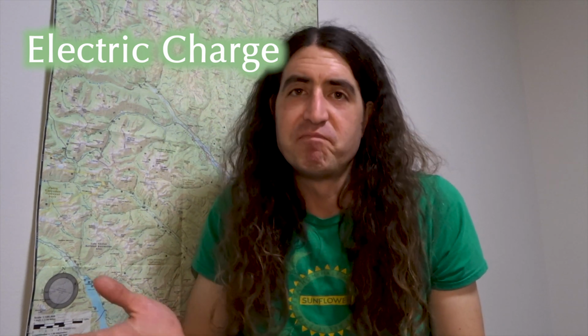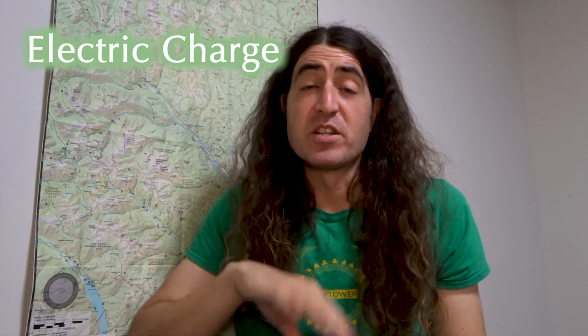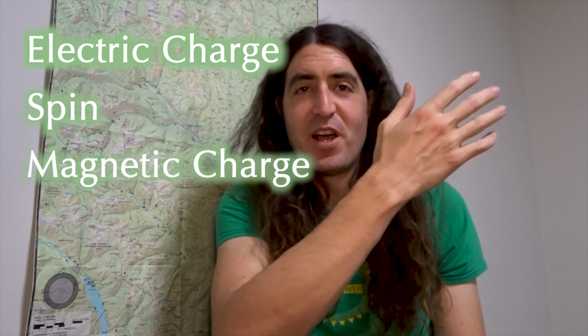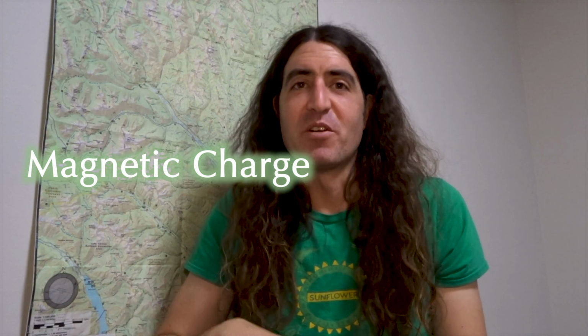Electric charge is something that's pretty clear to most people. Opposite charges attract, similar charges repel. When electric charges move or spin, they tend to generate magnetic fields, right? So from electric charges and spin, we generate a magnetic dipole moment, which I think is pretty cool.